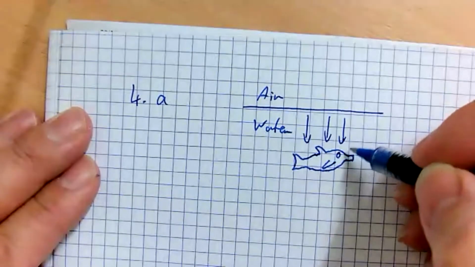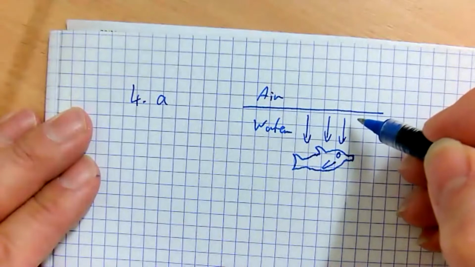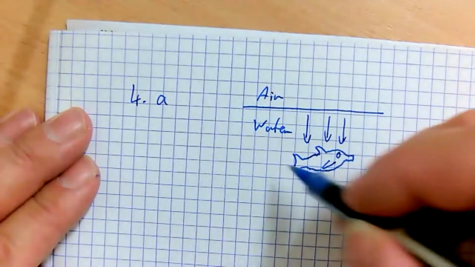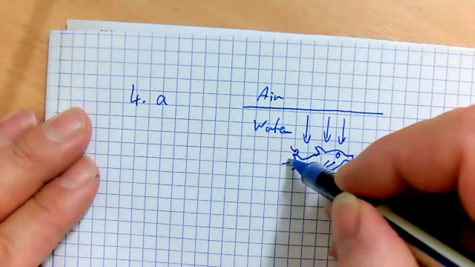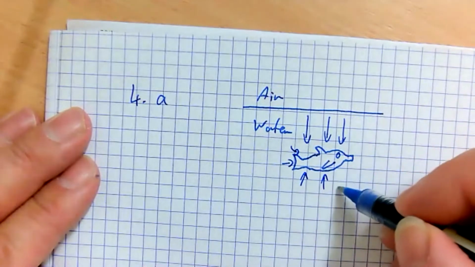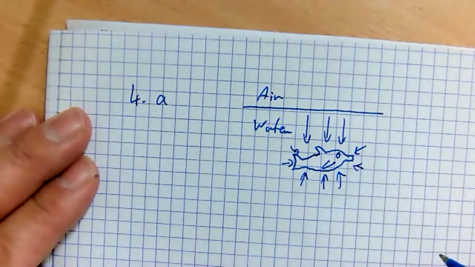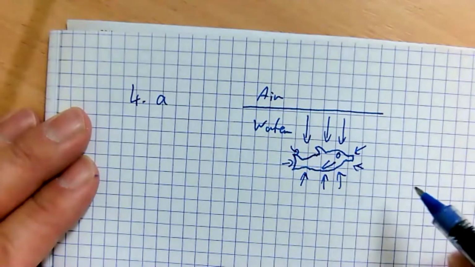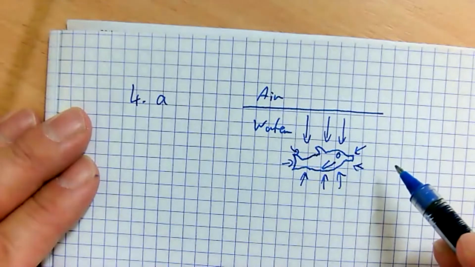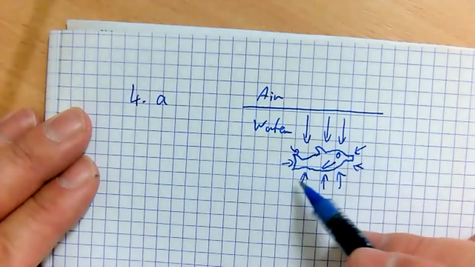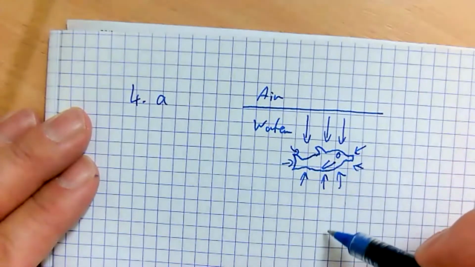The more water there is above the dolphin, there's going to be more force, and fluid pressure actually acts in all directions. So you've got an increased pressure. The further down you go, the more pressure you'll feel.